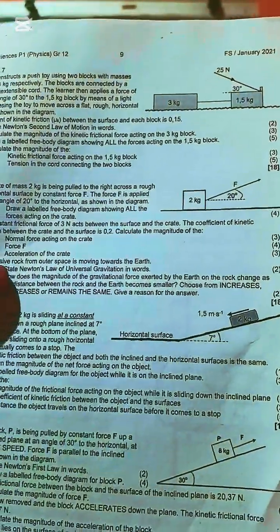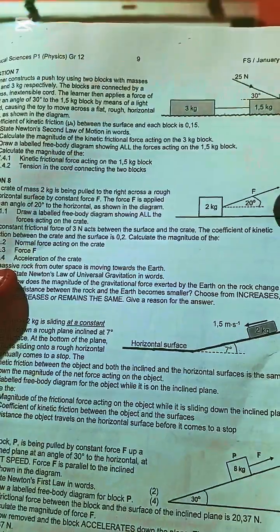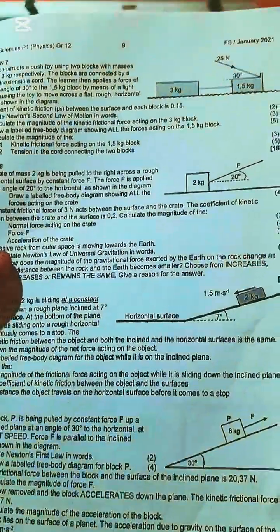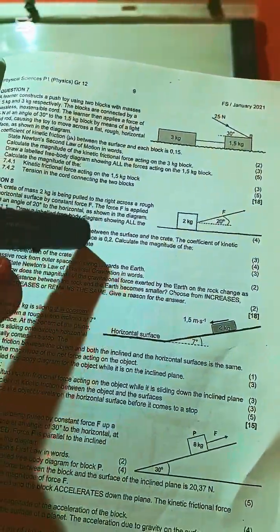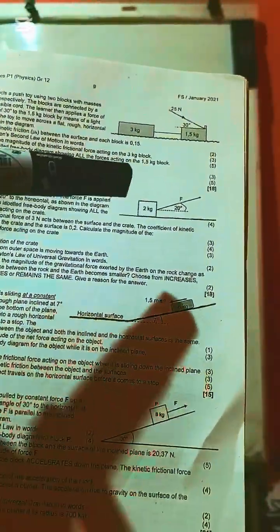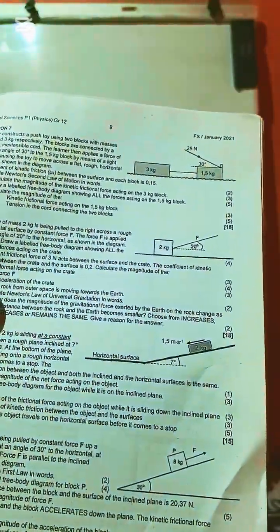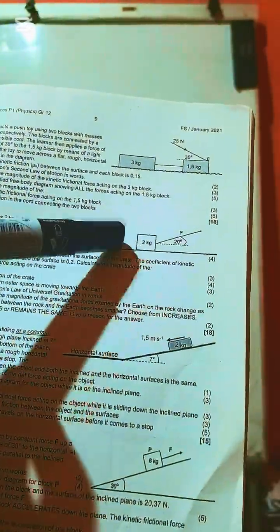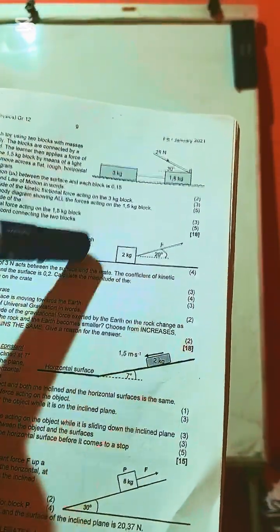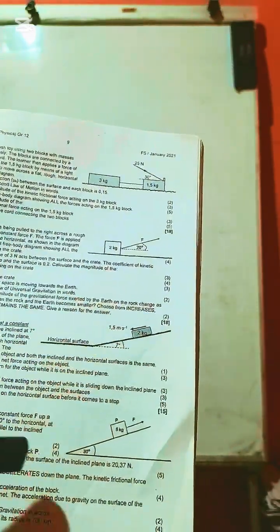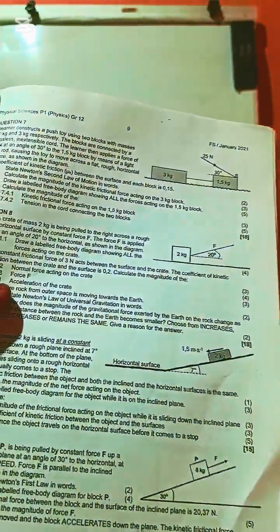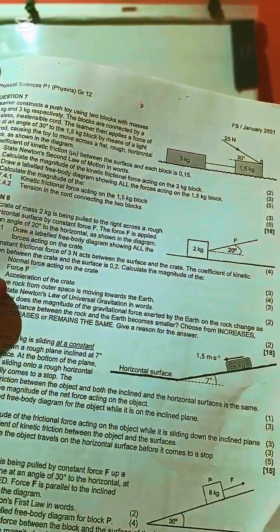Here is a question. This one has been popping up over and over again. This question, 8.1. If you don't know the scenarios on how to solve, how to find frictional force, how to calculate normal force under this chapter, you will not be able to answer this question, because all of them are scenarios that they bring under forces. So I want us to go through all the four scenarios and get done with them.